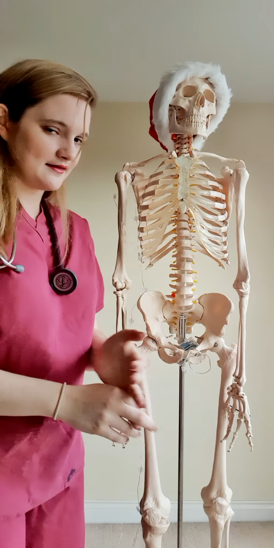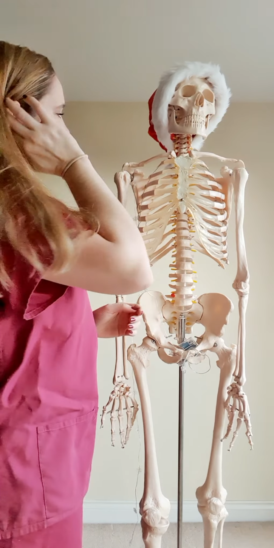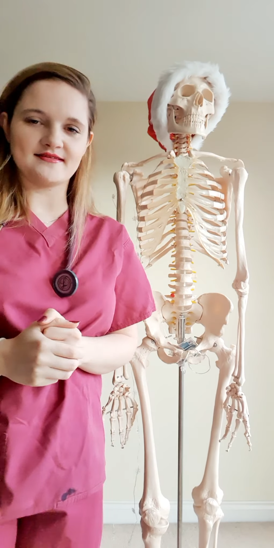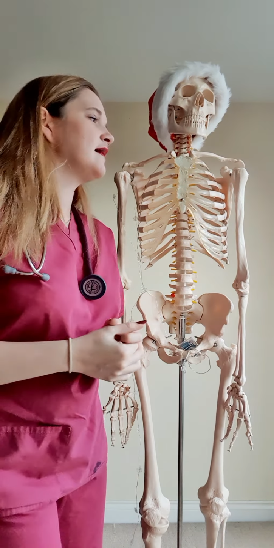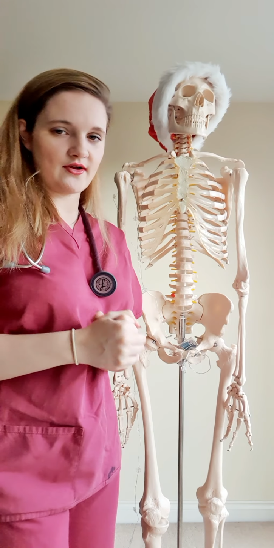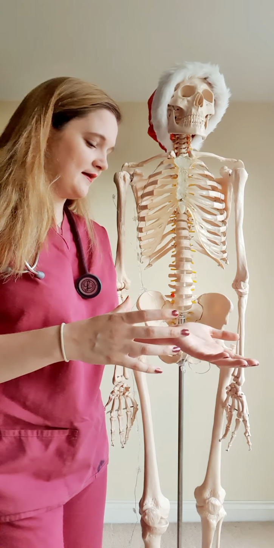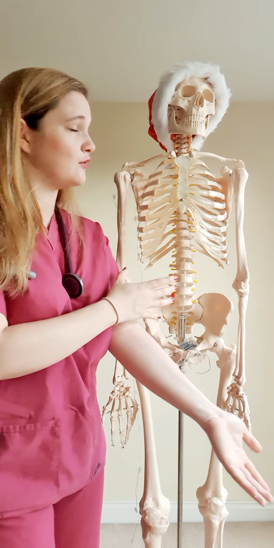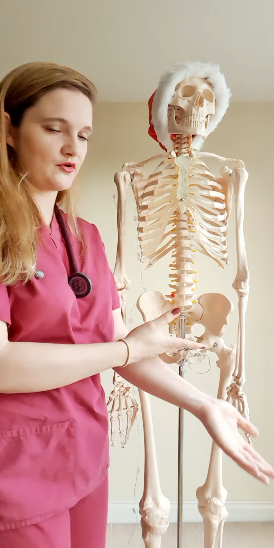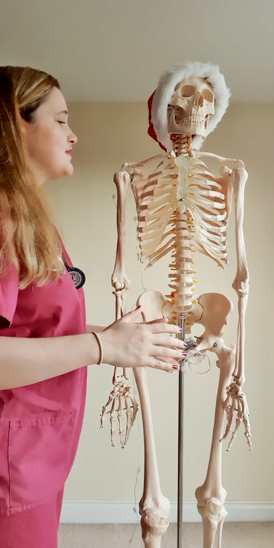Perfect. So we've done anatomical position. We've done the coronal, we've done the planes of the body. And now I just want to move on to the main directional terms that you're going to hear in order to recognise where one body part is in relation to another, and also in relation to the planes of the body. So let's start with the really basic ones.